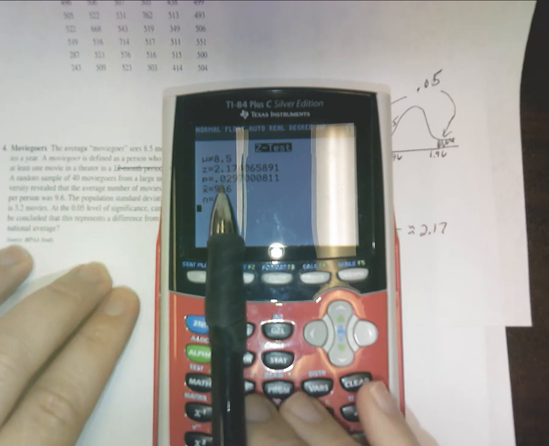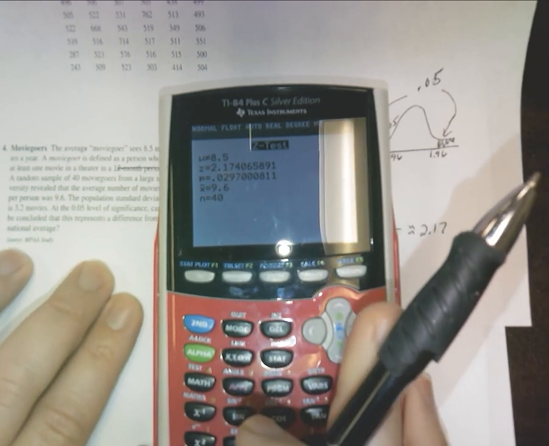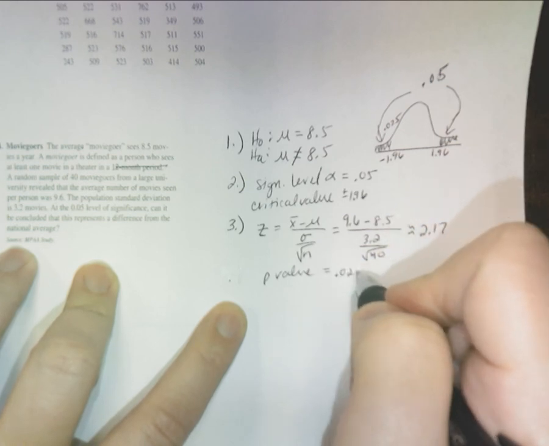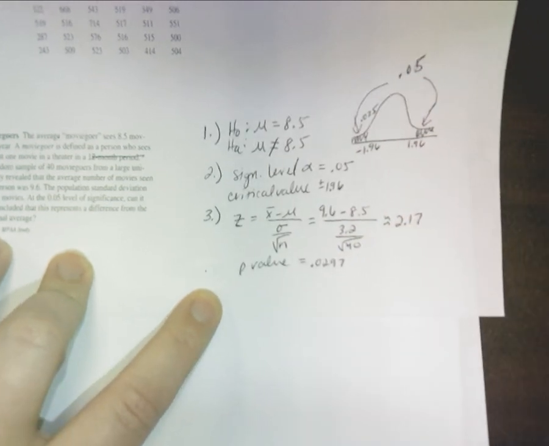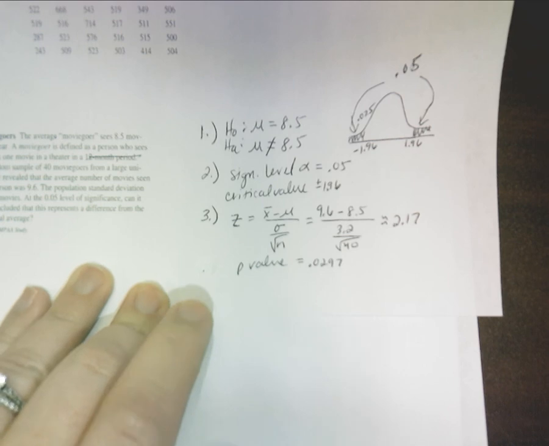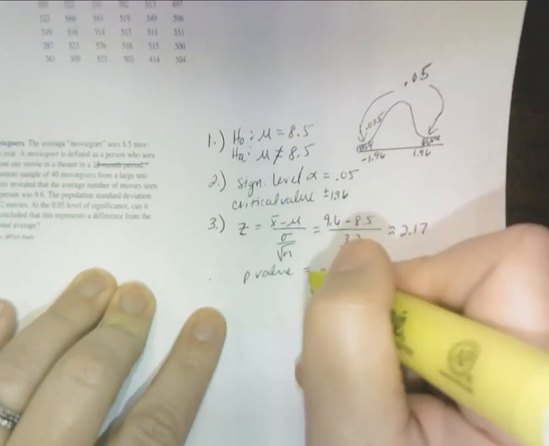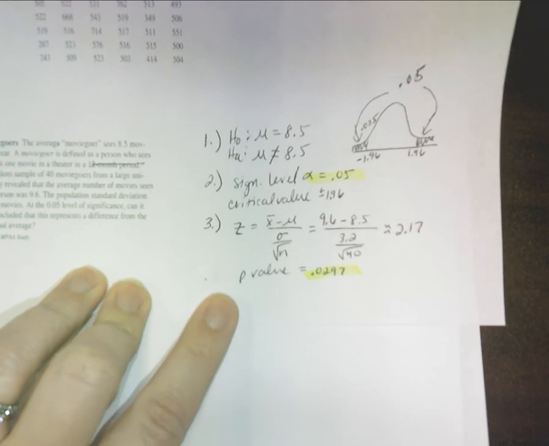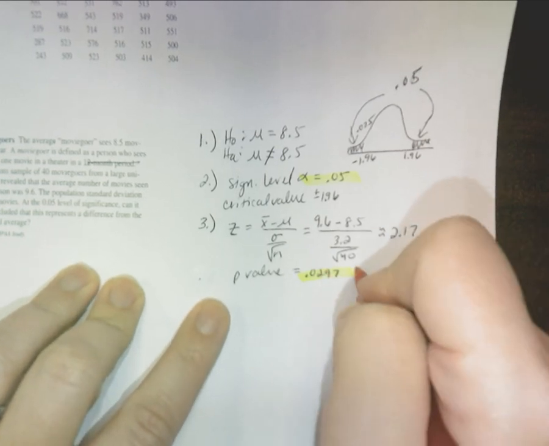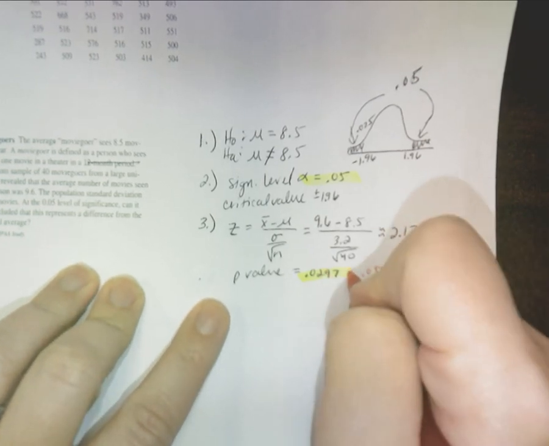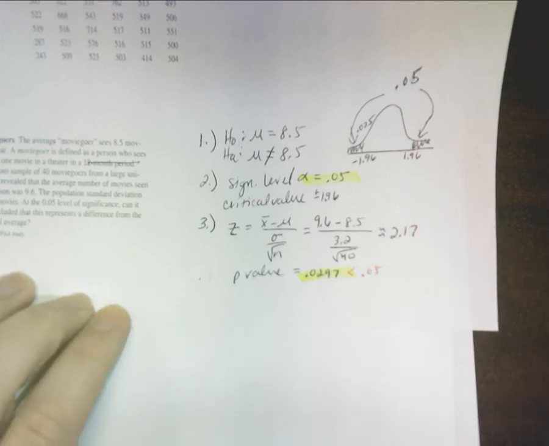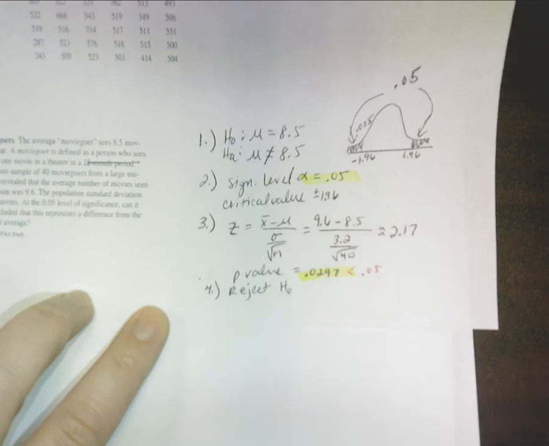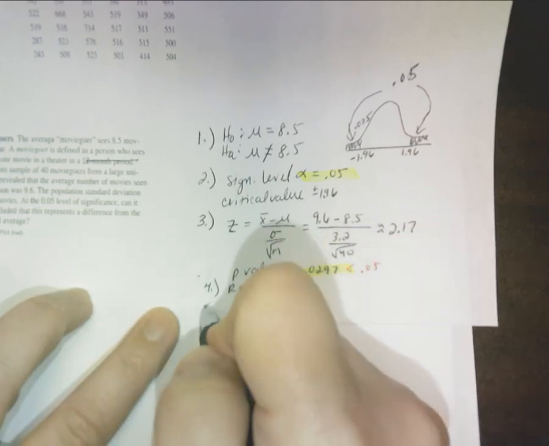What's that P? 0.029 or 0.03? 0.0297. Is this p-value lower than the significance level? Is 0.03 less than 0.05? Oh, yes. Cool. So the P is low, step number 4, reject the H0. Woohoo!